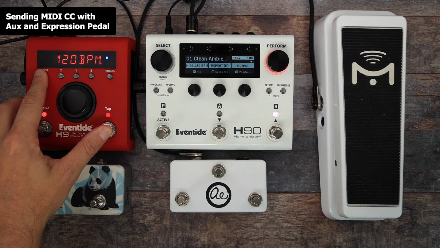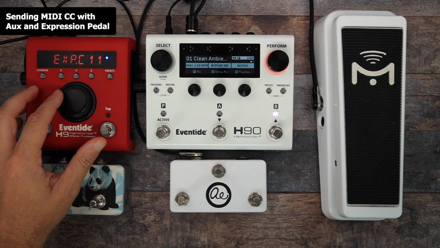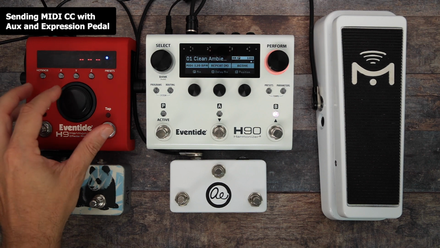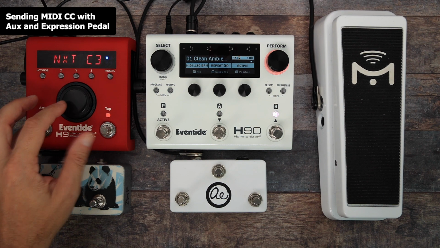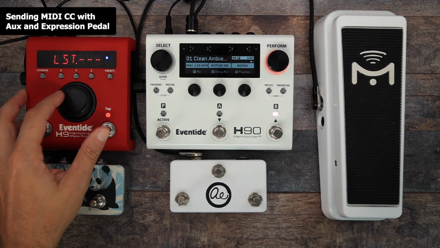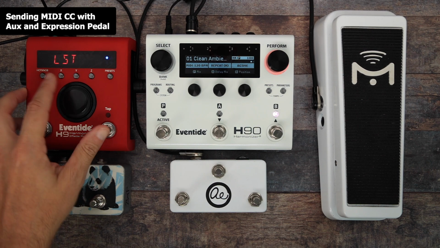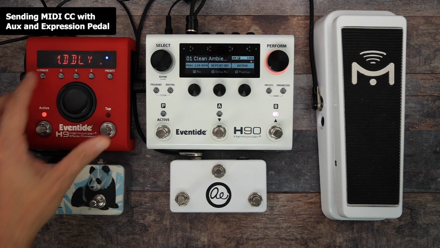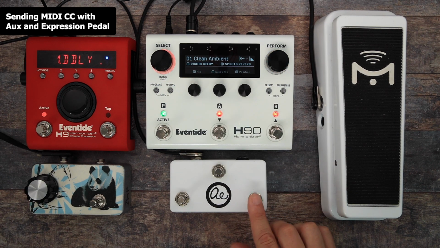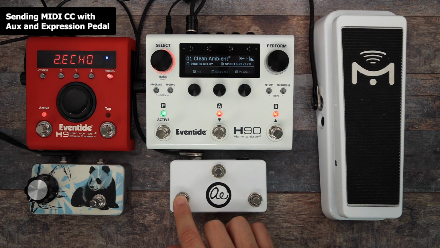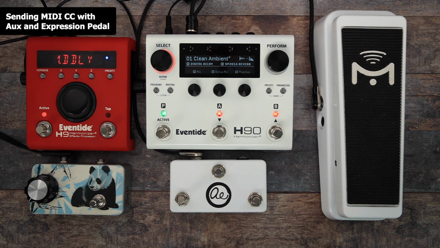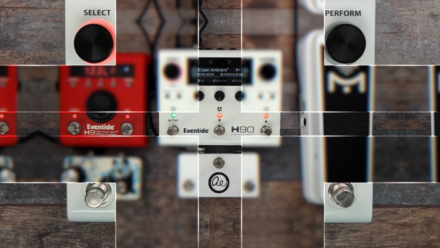On the downstream device, we can program the search commands to respond to the same CC numbers. In this case, the H90 won't respond to these search commands, but it will transmit these messages to downstream devices via MIDI. The main takeaway is the H90 can use expression pedals and aux switches connected to the EXP control inputs to generate and distribute MIDI CC information to other devices.